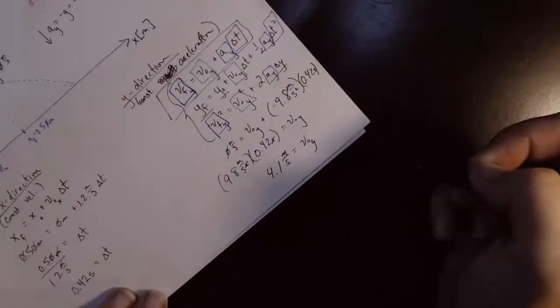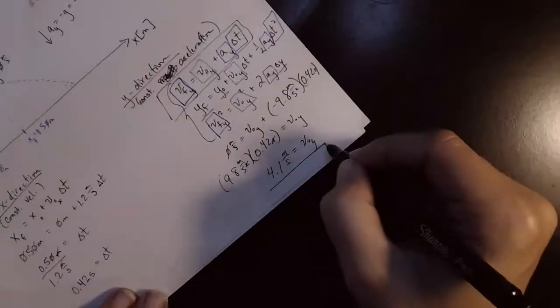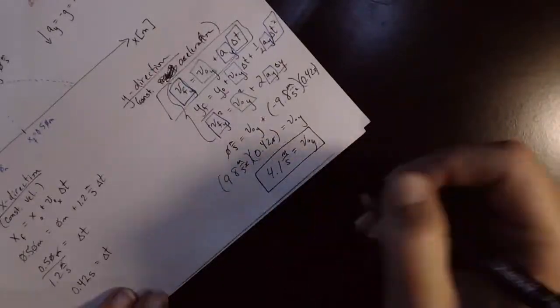So my v initial in the y direction is the speed. We're asked for the vertical speed, so that's a positive value. Speed is the magnitude.